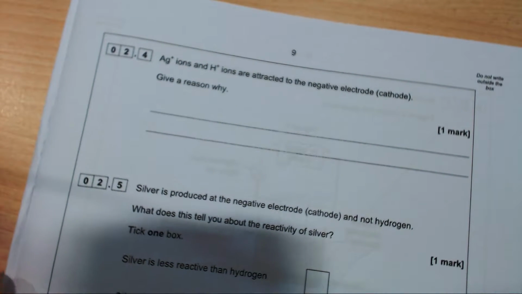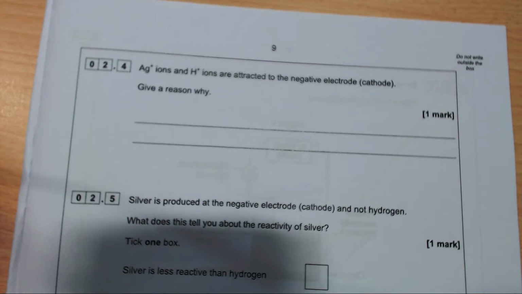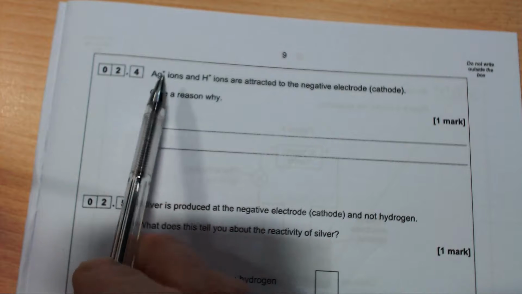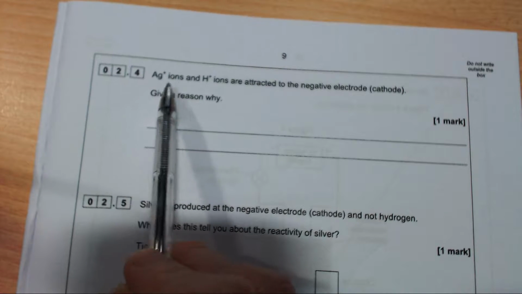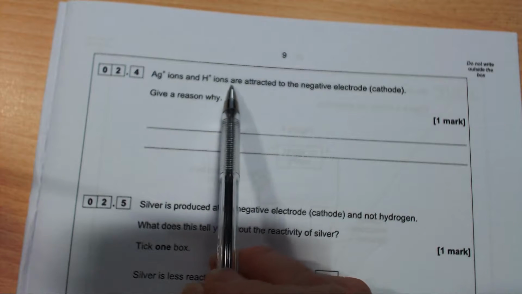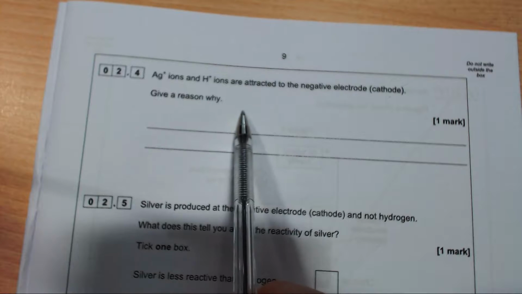Okay, over the page, please. And we're looking at question 2.4. So we've got Ag+ ions and H+ ions, and they're attracted to the negative electrode. Give the reason why.